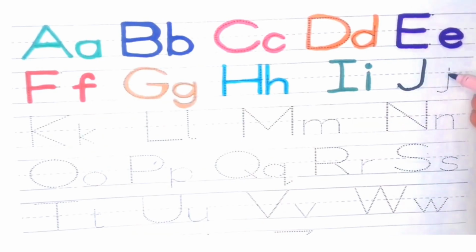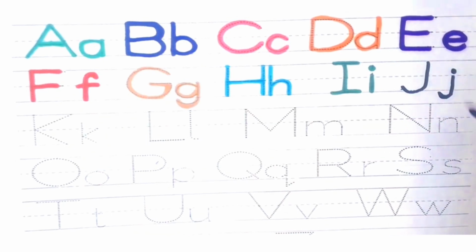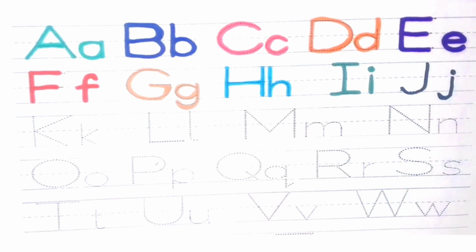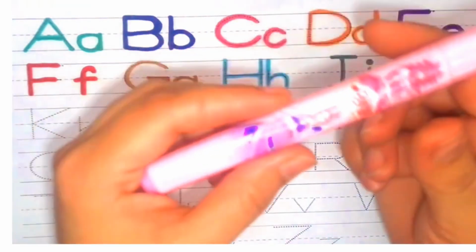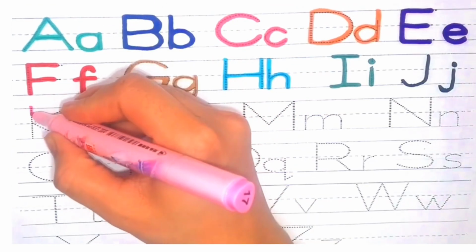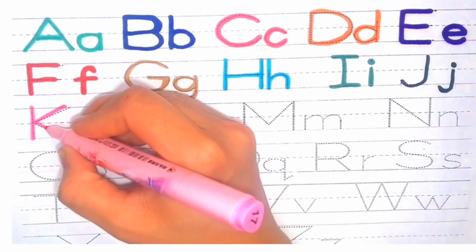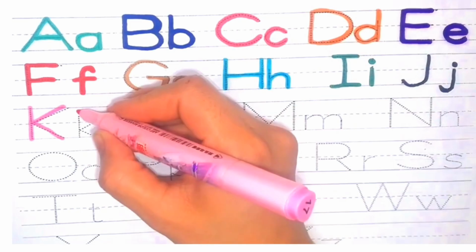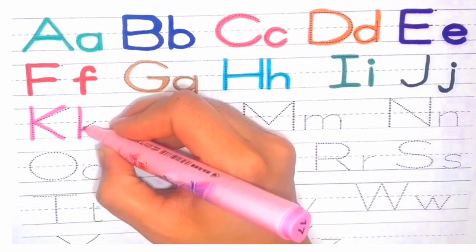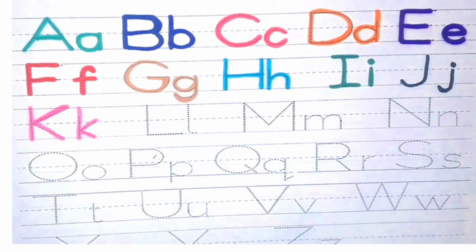Capital J, small j. J for juice. Capital K, small k. K for kangaroo.